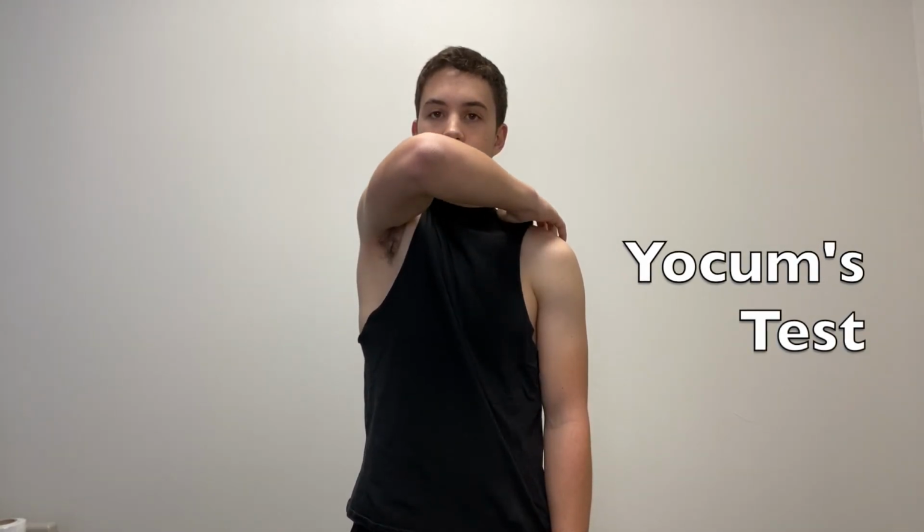To perform the test, the patient is sitting or standing. Ask the patient to place the hand of the affected arm on the contralateral shoulder. Then the patient is asked to raise the elbow without moving the shoulder. The test is positive if the familiar pain is reproduced.